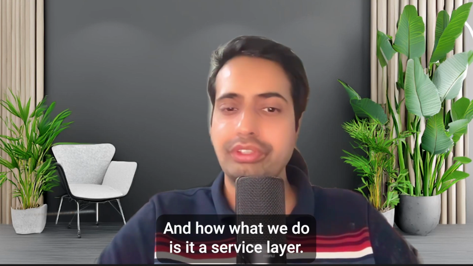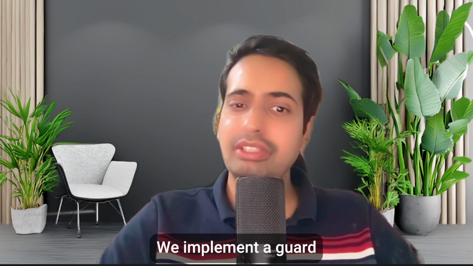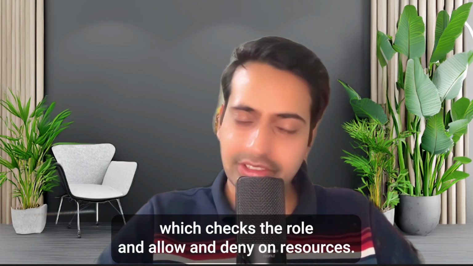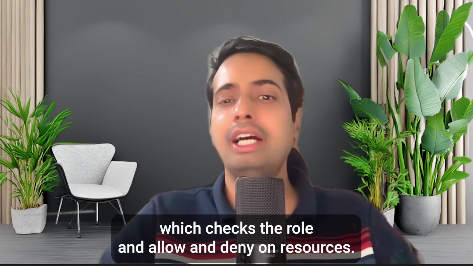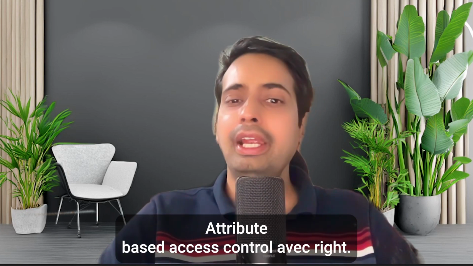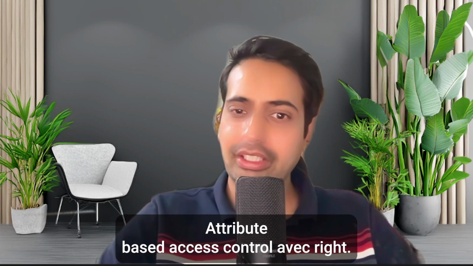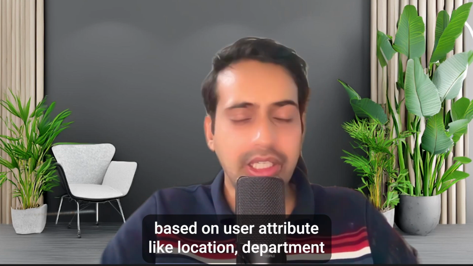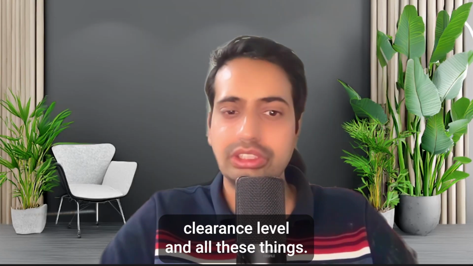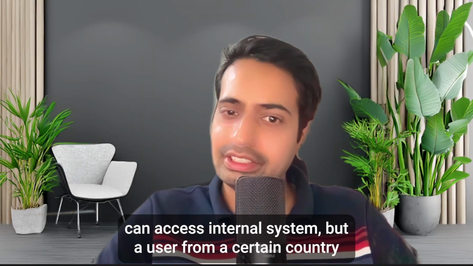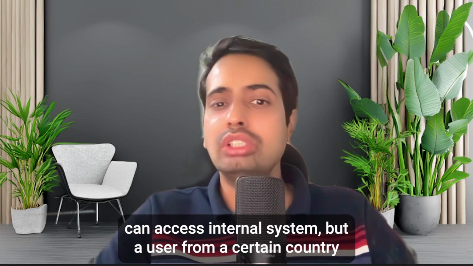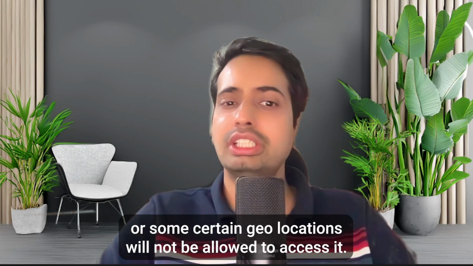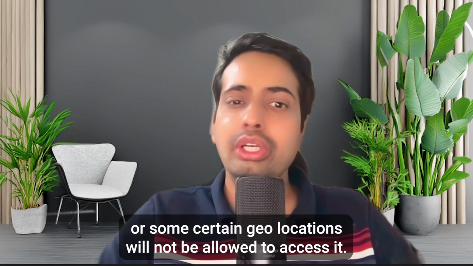What we do is, at the service layer, we implement a guard which checks the role and allows or denies access to resources. Attribute-based access control, ABAC, right? Access is granted based on user attributes like location, department, and clearance level. A remote employee can access an internal system, but a user from a certain country or certain geolocations will not be allowed to access it.